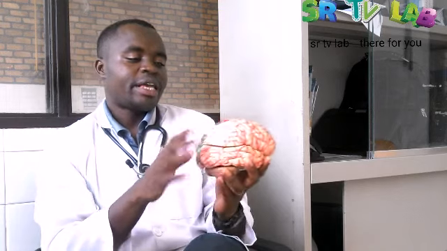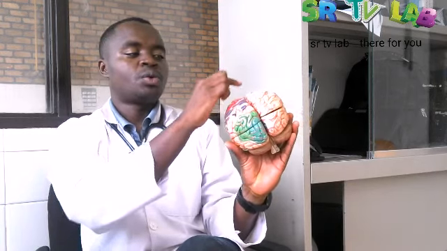The cerebrum is mainly made up of two hemispheres: the right hemisphere and the left hemisphere. Do you see? Two main parts, the right and the left one. These are separated by what we call the longitudinal fissure. This is the one that separates both hemispheres. It is called the longitudinal fissure. It separates the right and the left hemispheres of the cerebrum.